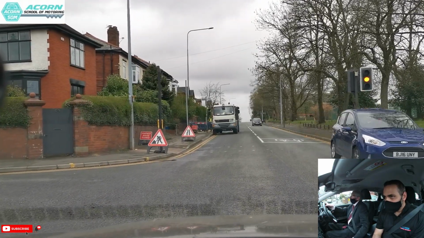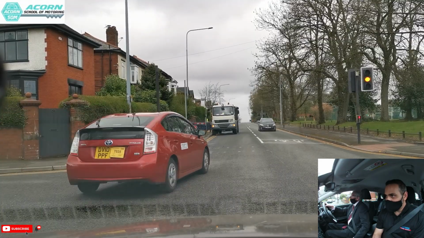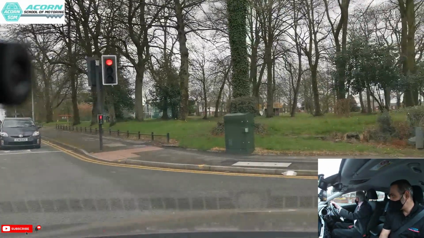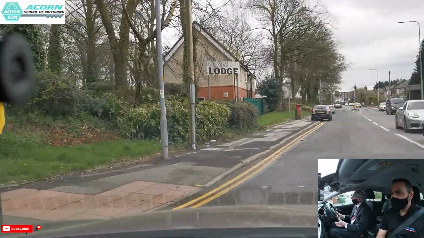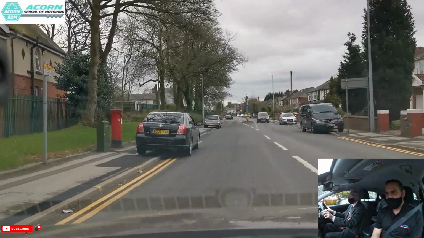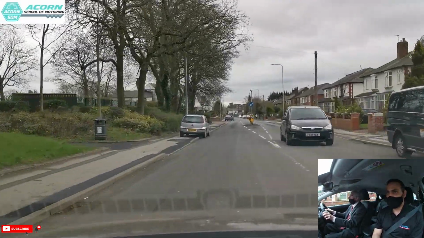Now, would you wait for this guy coming along? I would, as the lights have changed, haven't they? Yes. Remember we just discussed it. People do come quite fast sometimes. You just never know. Okay. Good, excellent. Good use of mirrors as well. Well done.